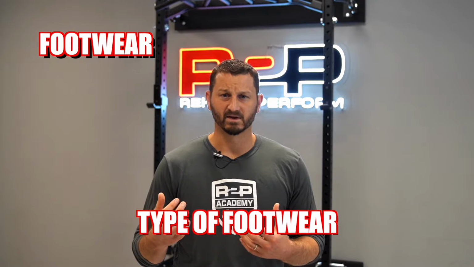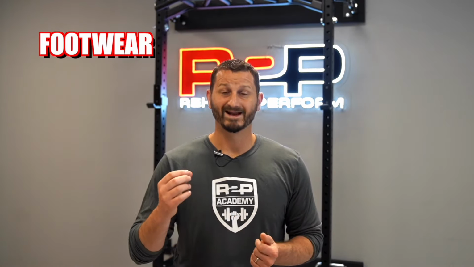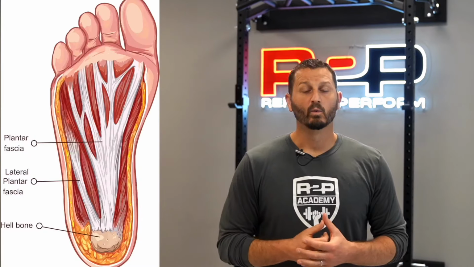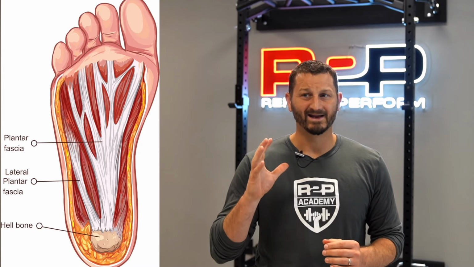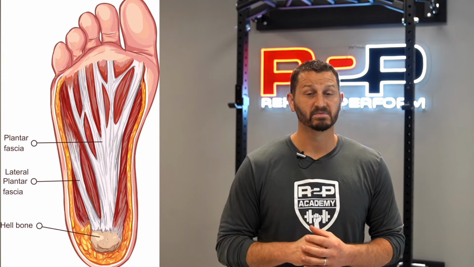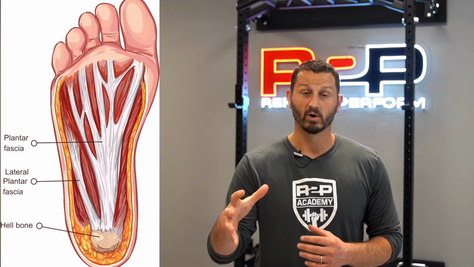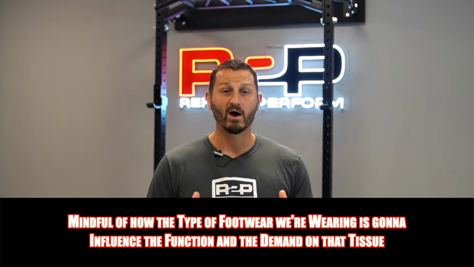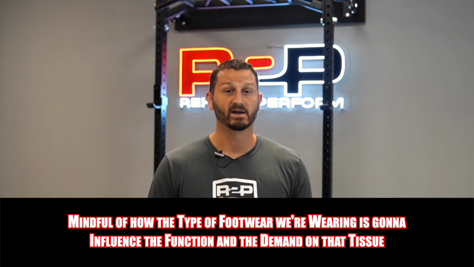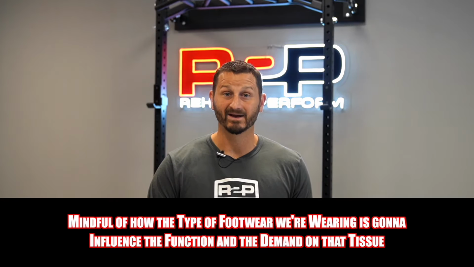Other things that we can do is look at the type of footwear that we're utilizing. And you'll often hear footwear or different inserts or orthotics being referenced. We mentioned the plantar fascia as being a dense band of connective tissue that helps provide stability and helps create the arch of the foot. Our footwear also does this as well. And it is a little bit more of a nuanced conversation of what is the best type of shoe for me, or what should or shouldn't I wear based on your own comfort and your own goals. But we do need to be mindful of how the type of footwear we're wearing is going to influence the function and the demand on that tissue.